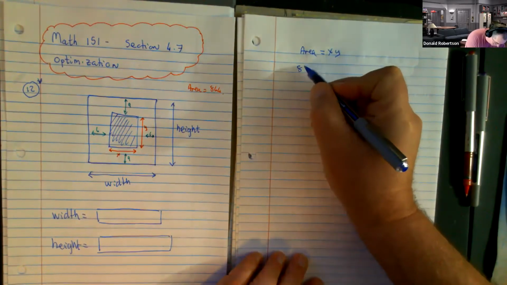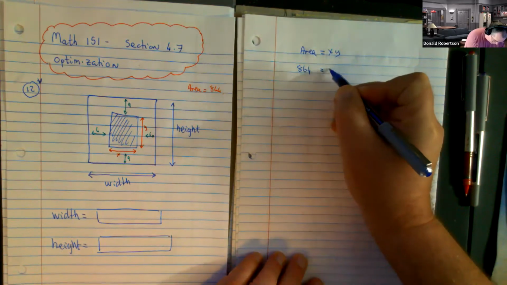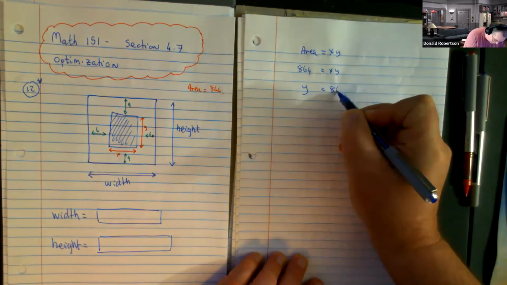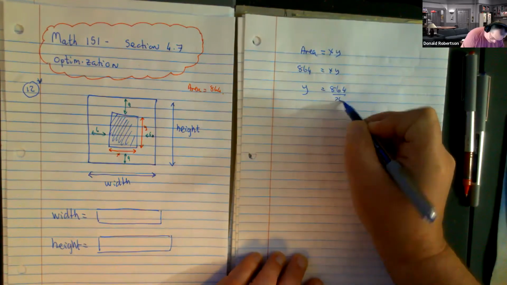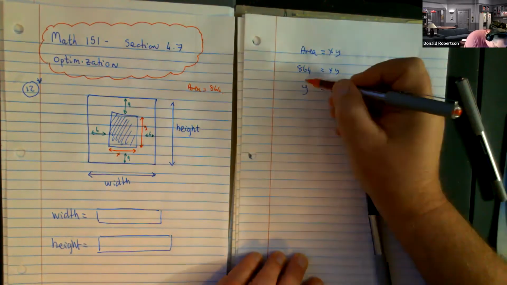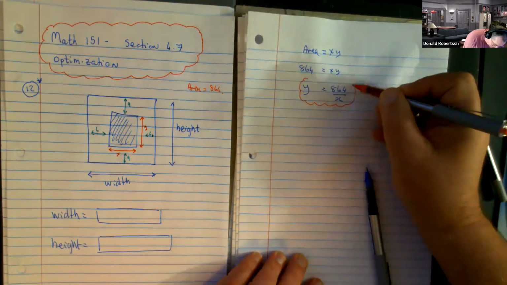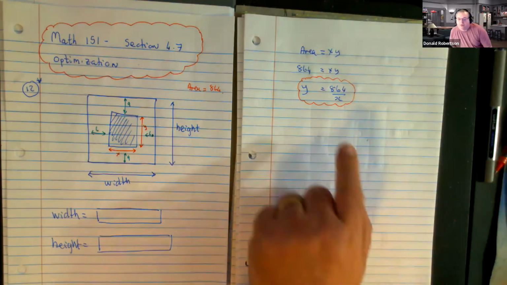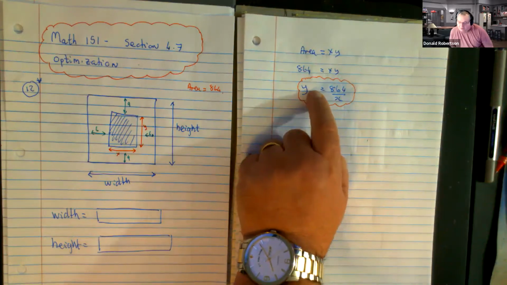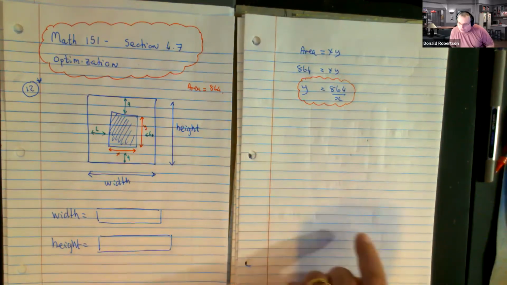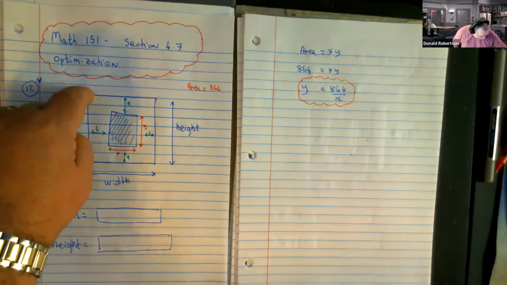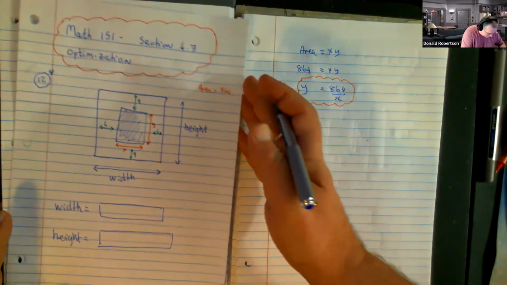The area is 864, XY equals 864. That means Y is 864 over X. And that is important because this is the piece of information that later on I'm going to use to turn everything into X's. Now, we're being asked to optimize the poster.